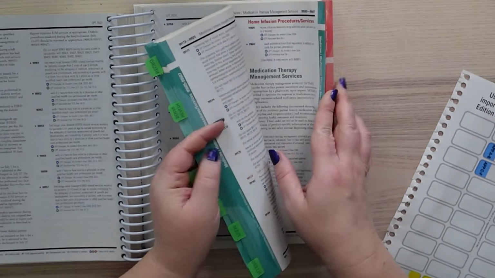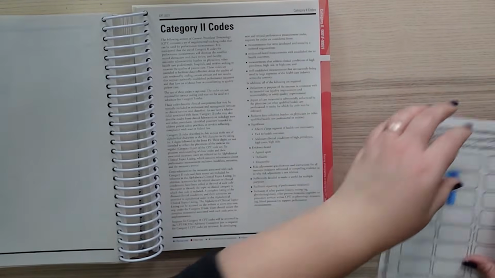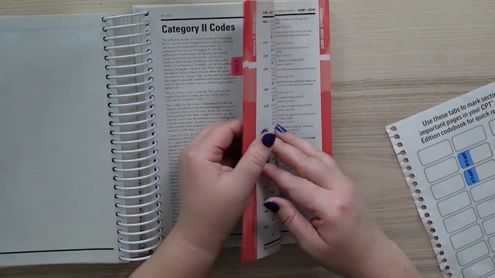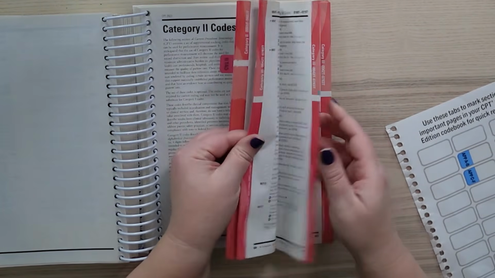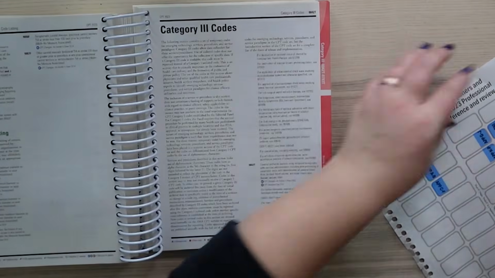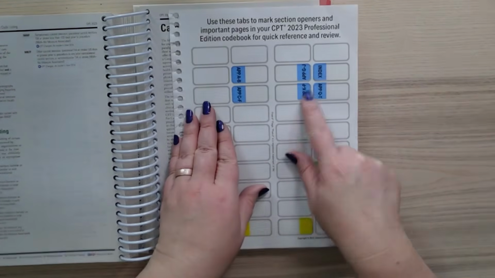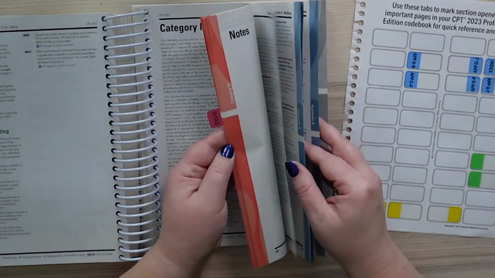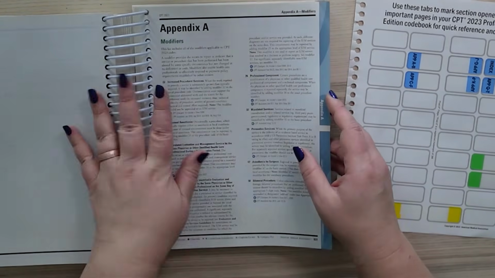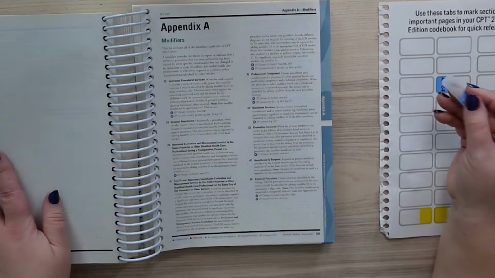And then we're going to put on our category 2 section, and then category 3 is shortly after that. So right at the start of category 3 is where that's going to go. Category 3. And then what do we have left? It looks like our appendices and our index, and we just have a tab for the whole index. These are our appendices, very important. Of course, Appendix A is our long definitions of the modifiers, probably my favorite appendices.